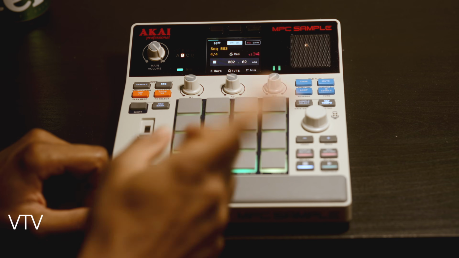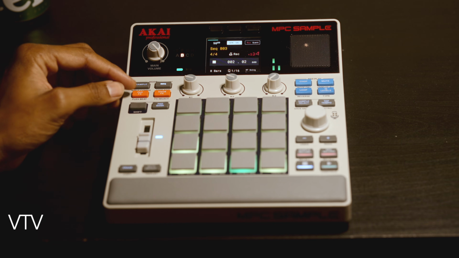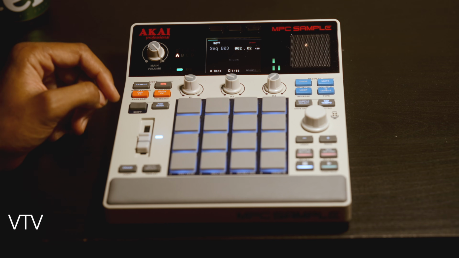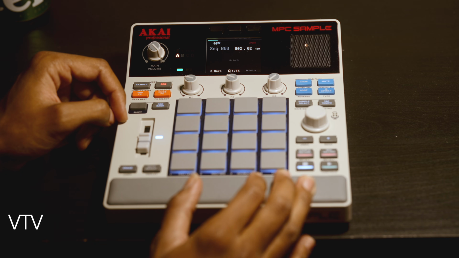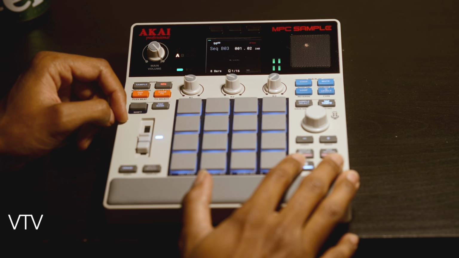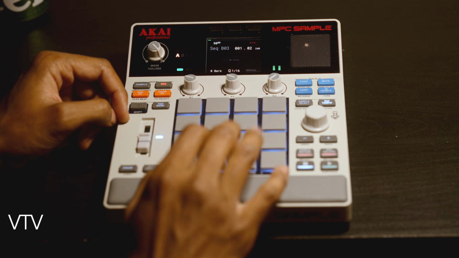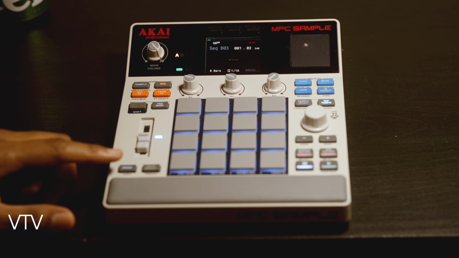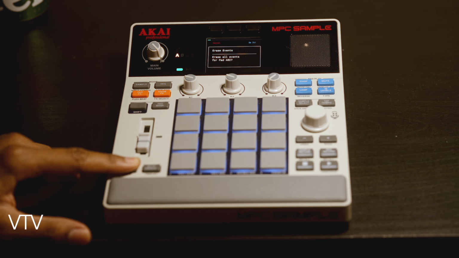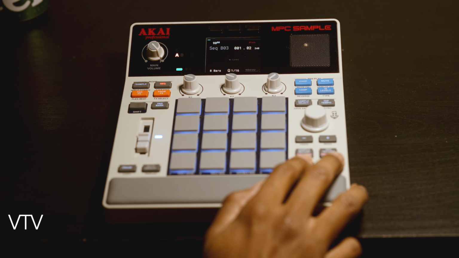We don't need the snare for this sequence. So going back to sequence edit with the snare, where is it? There. We don't need it. Hold erase, press pad 2. The snare has gone everywhere now.